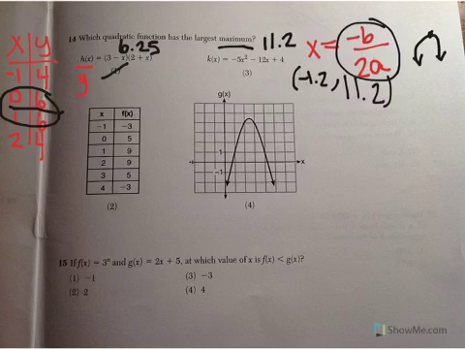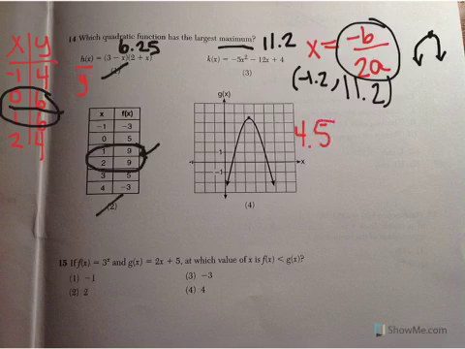Let's move on to choice 2. If we look at the table, 9 is the highest value, and it looks like the vertex is probably between 1 and 2, so maybe like 1.5, and so maybe the highest point is 9.5. It's a little bit above 9, so it's not going to be choice 2. Choice 4 is a graph, and we can see from the graph that our y value is 1, 2, 3, 4, roughly 4.5 units high, so it's not choice 4. It has to be choice 3.